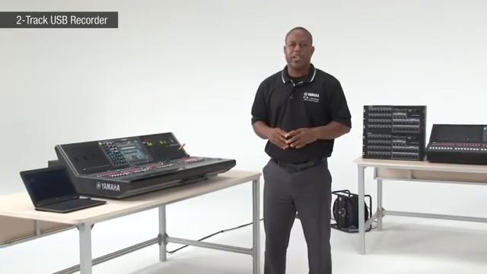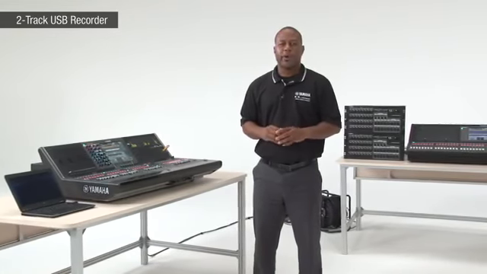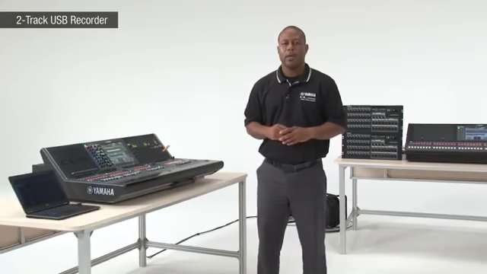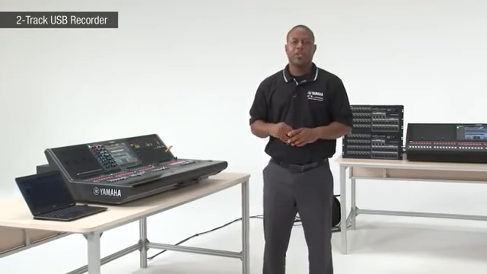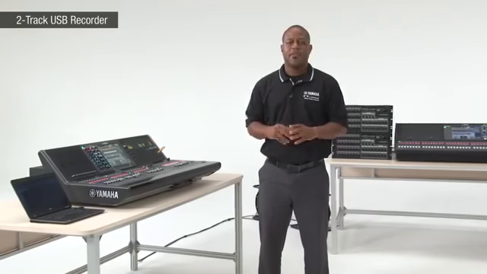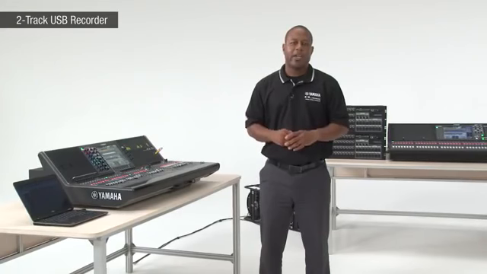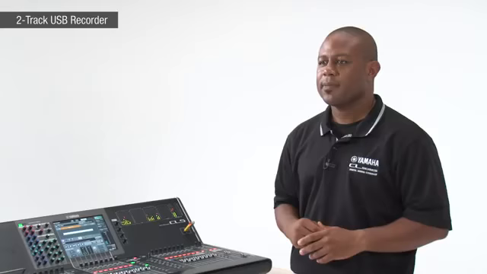Your CL series and QL series digital mixing consoles have a 2-track recorder and playback device that can be accessed through the USB port. If you wish to record audio from your console as a 2-track, you can send it to the USB through any of the output buses. The file is saved as an MP3 file, and the bit rate can vary from 96 kbps to 192 kbps.